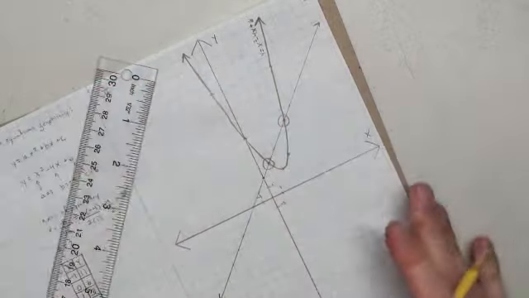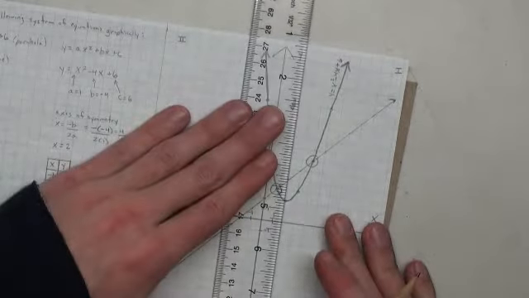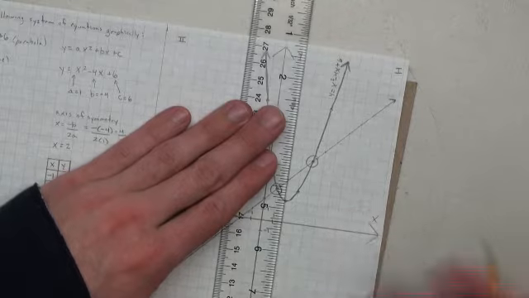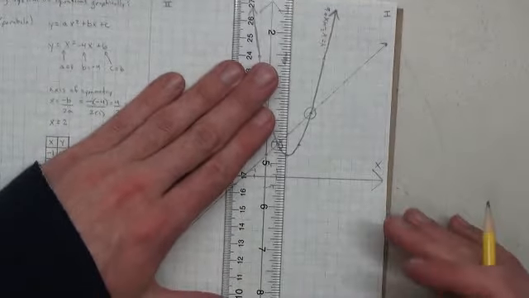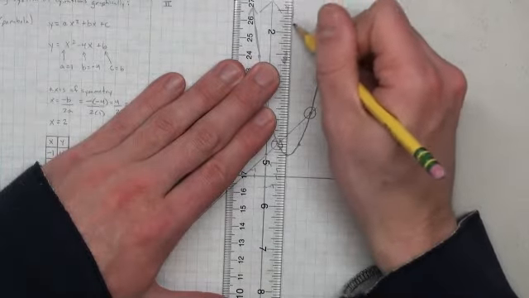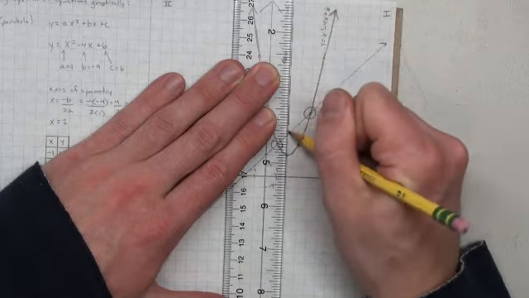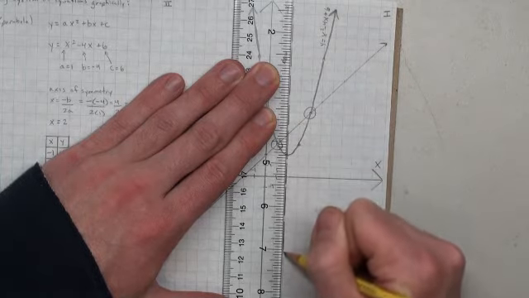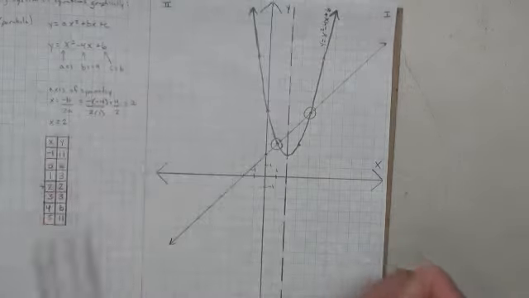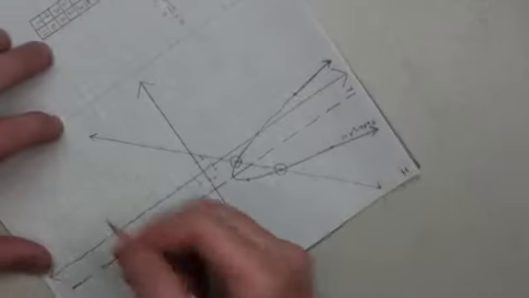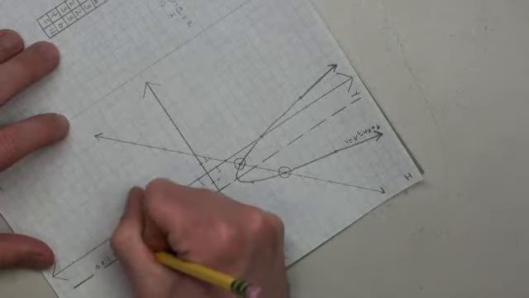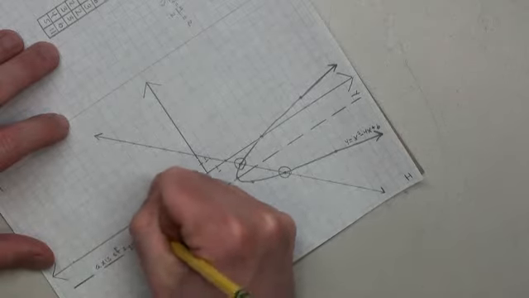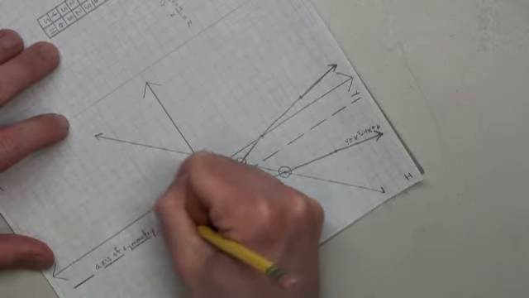Circle the solutions. Let's draw in our axis of symmetry, which is at x equals 2. It goes right through the lowest point or the highest point of the parabola. In this case, it's the lowest point, the turning point. I'm going to label it down here so it's out of the way of everything. Axis of symmetry is x equals 2.